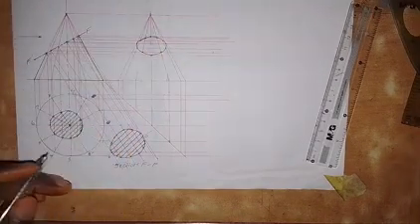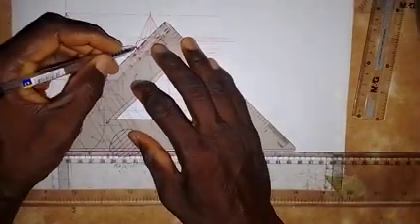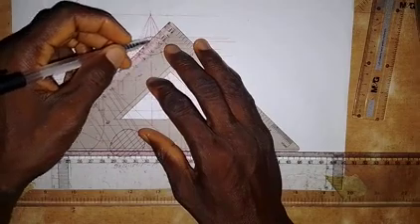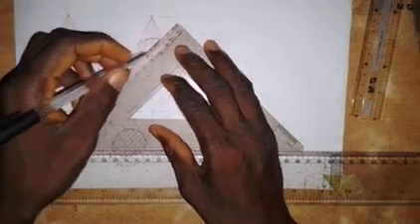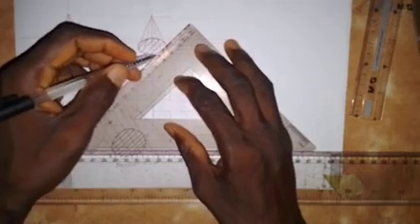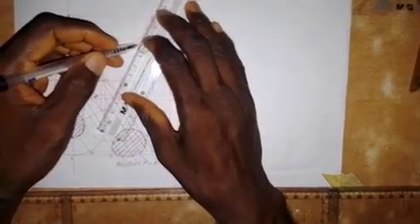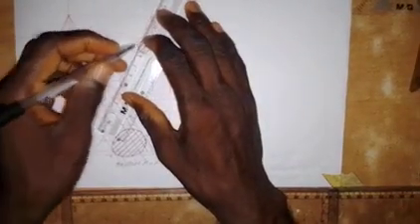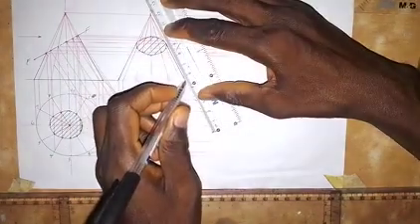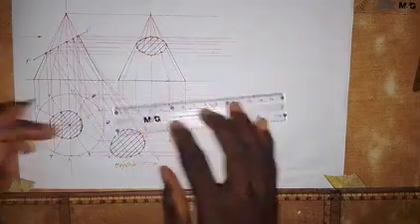So we have joined the points together. Then the next thing that we need to do is to hash the surface as usual. With our 45-degree set square, we hash this surface. Then to complete the end elevation, this line we make a thick line. We also make this line a thick line, and this base is made a thick line. So we have completed this work.